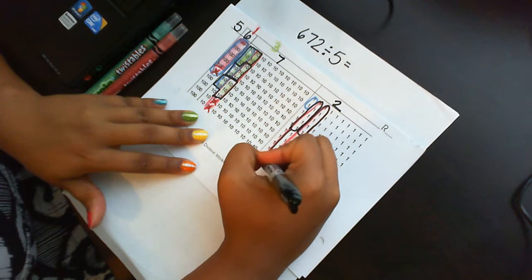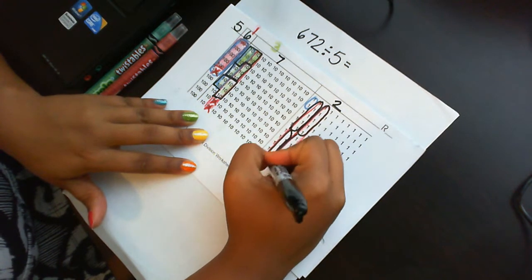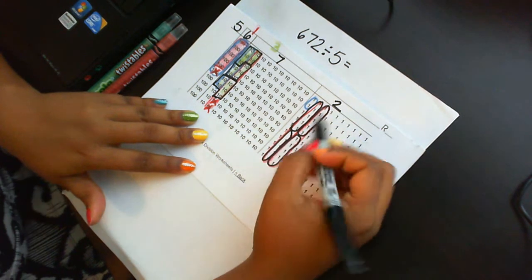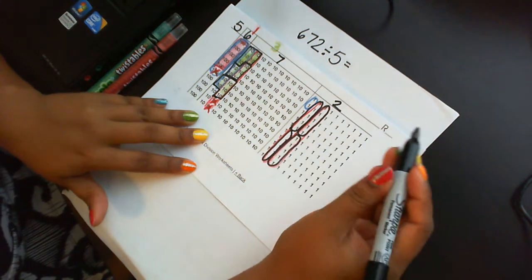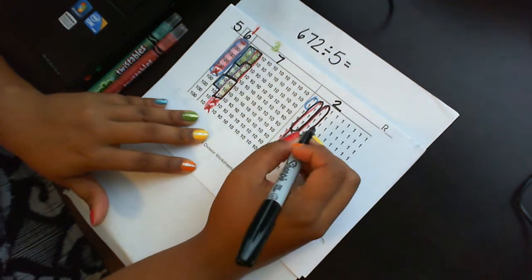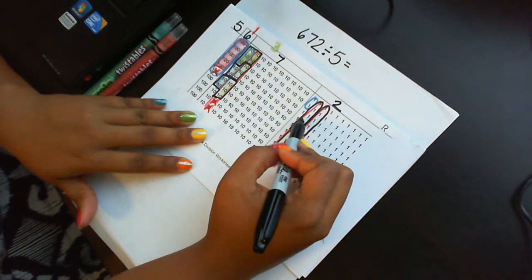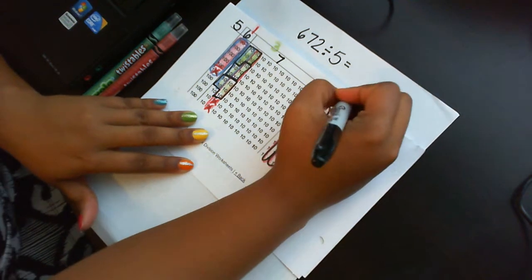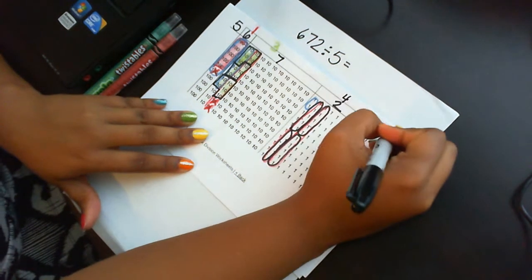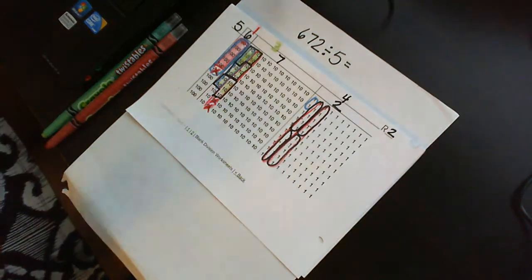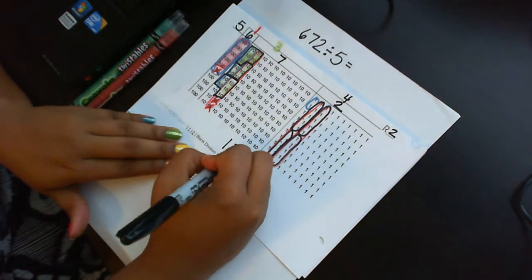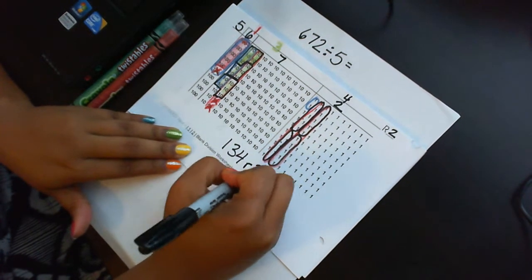Come over here, that's 5. Come down here, that's 5. Come down here, that's 5, because 5 plus 5 is 10. Either way. So once I make my groups of 5, I can't make a group of 5 here. There's only 2 left. So I count the groups. 1, 2, 3, 4. I put 4 on the top, and there are 2 little ones left over. So my answer becomes 134 remainder 2.